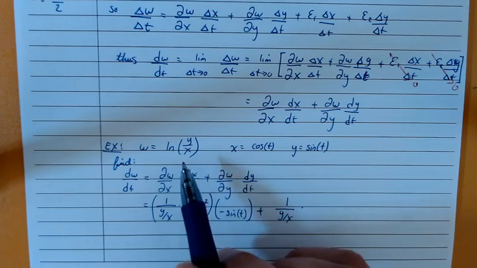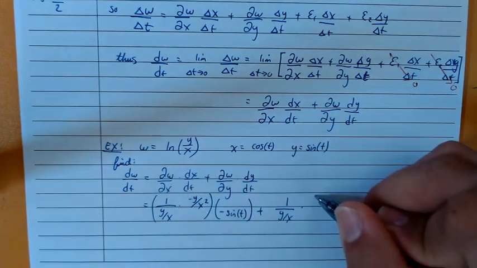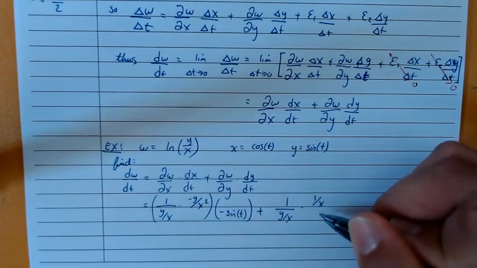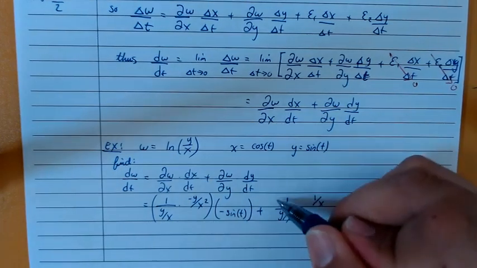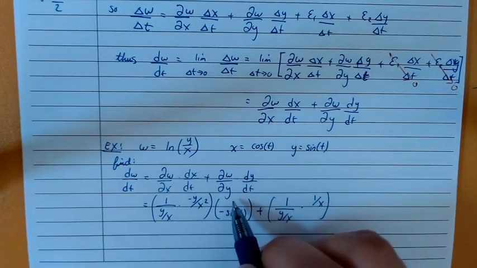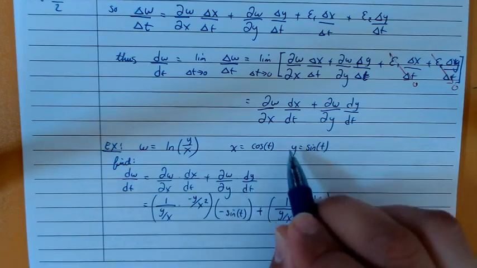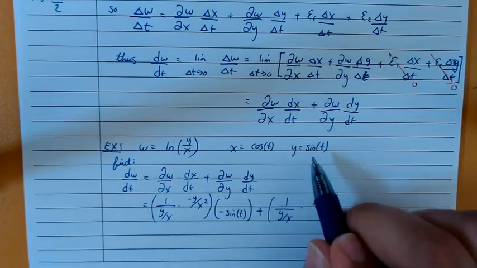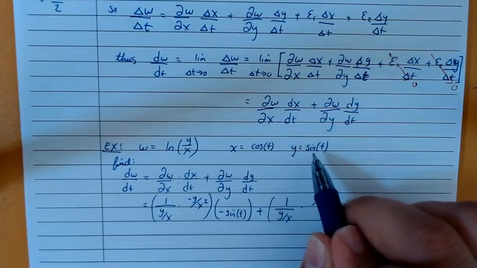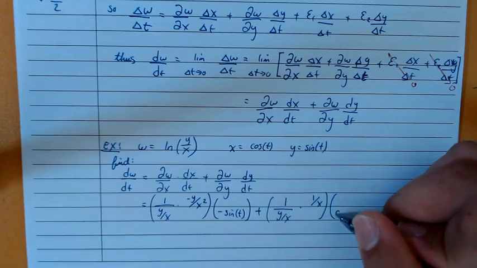It's going to be 1 over the constant. Like that. So that's the derivative of w with respect to y. But now I need to multiply that by the derivative of y with respect to t. That's the derivative of sine of t with respect to t, which is the cosine of t.